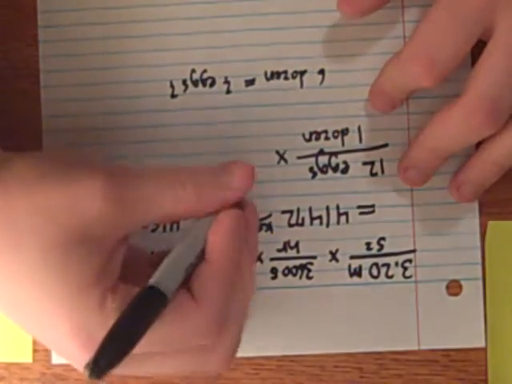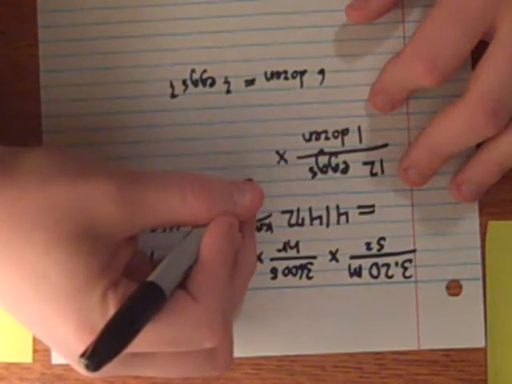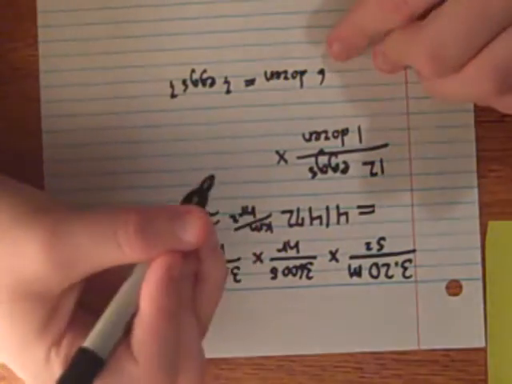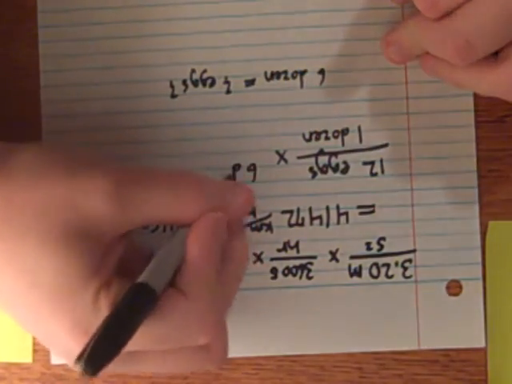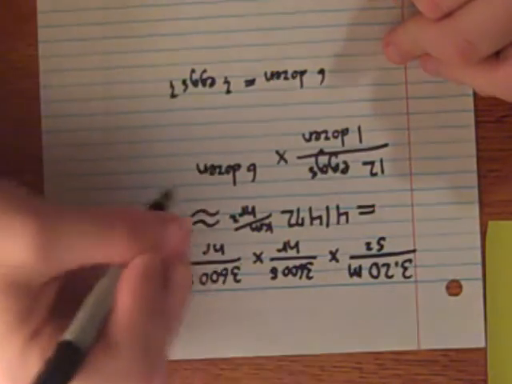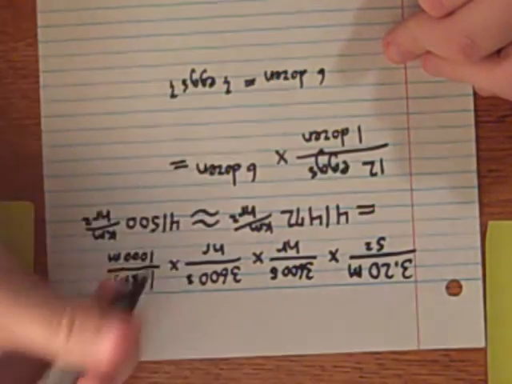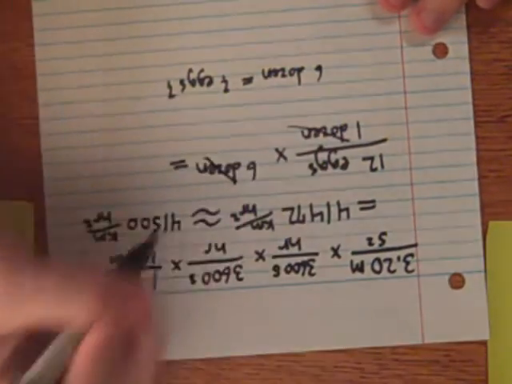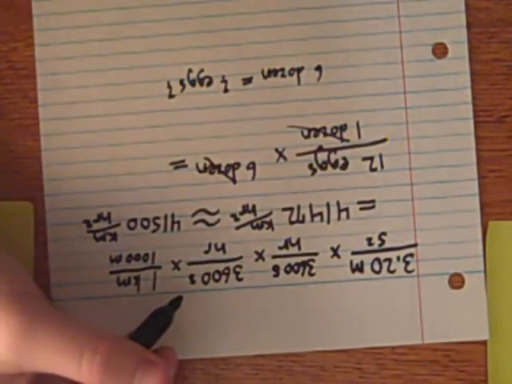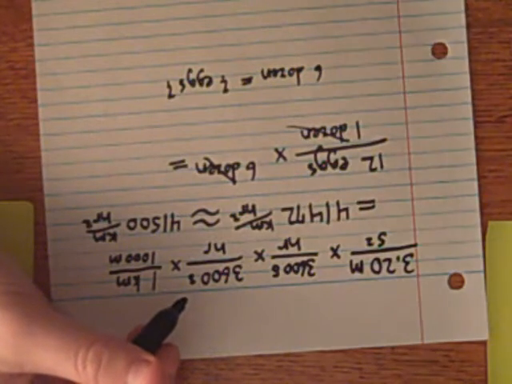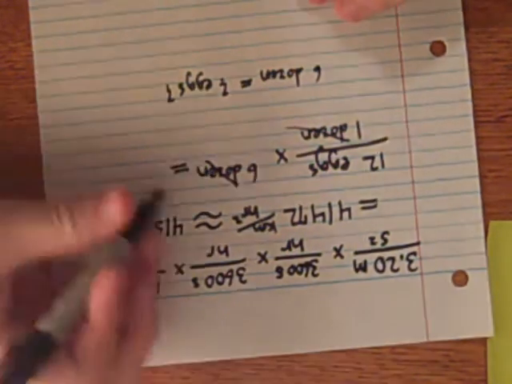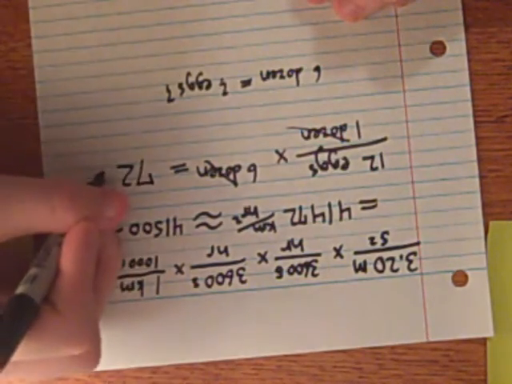So what we can say is that for 12 eggs for every dozen, if we want to figure out how many 6 dozen is, we just multiply that, and the dozens cancel out. 12 times 6, and we have 72 eggs.